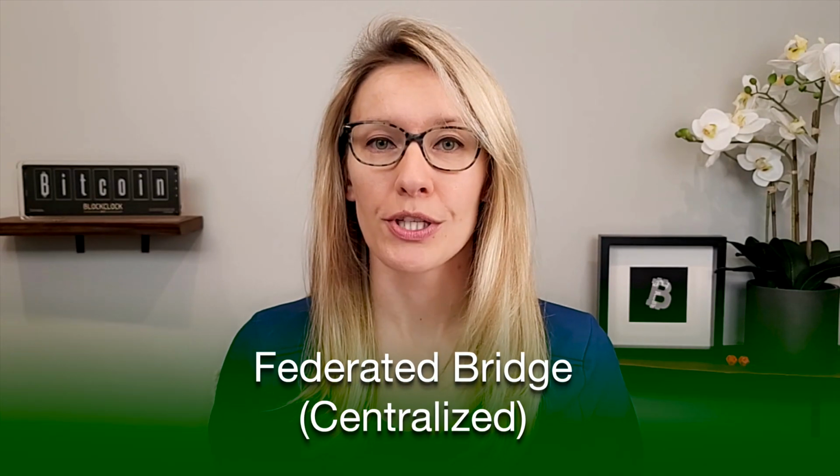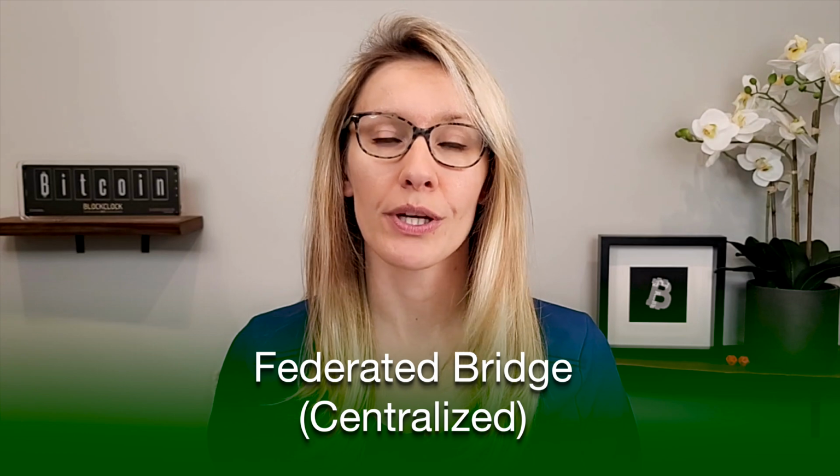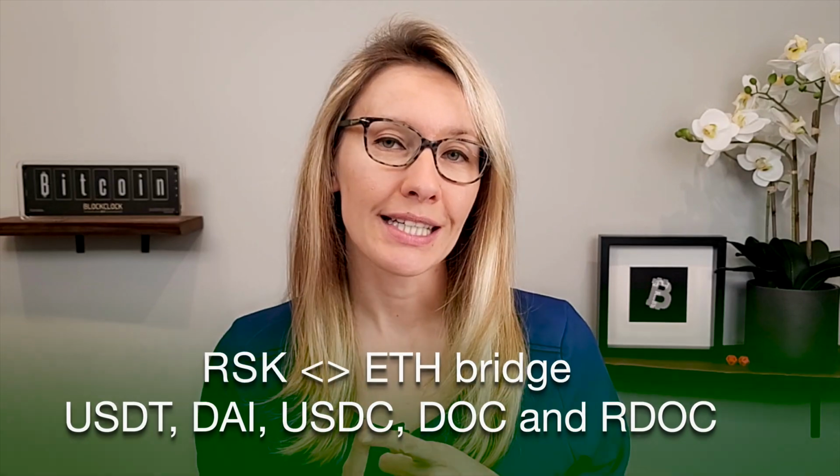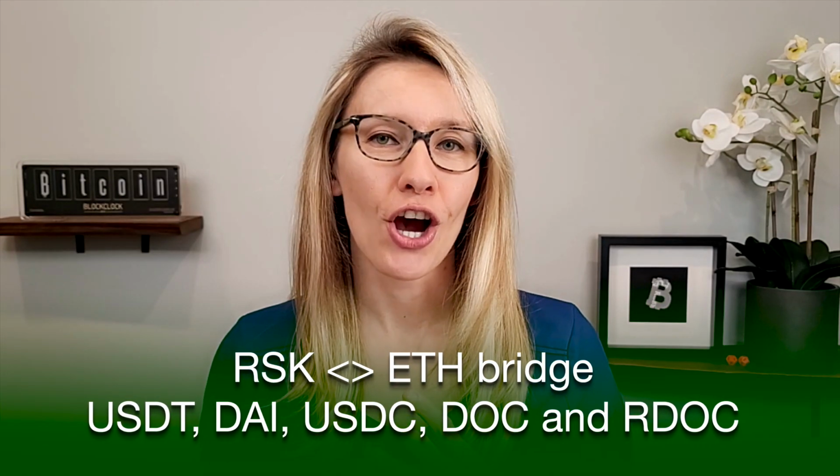To understand bridges and their mechanisms in a better way, let's take a closer look at two different types of blockchain bridges. The first is a federated bridge, which is a centralized bridge allowing people to interact with the liquidity pool of a company, a dApp, or middleman for token transfer. For example, Ethereum RSK bridge allows you to move ERC20 tokens from one chain to another. You can send a token to the bridge and receive it on the other chain in the same address. Some of the stablecoins currently supported by this bridge are USDT, DAI, USDC, DOC, and RDOC.